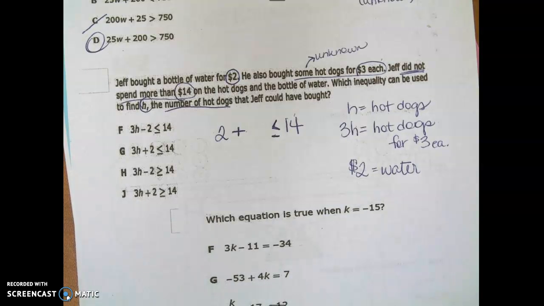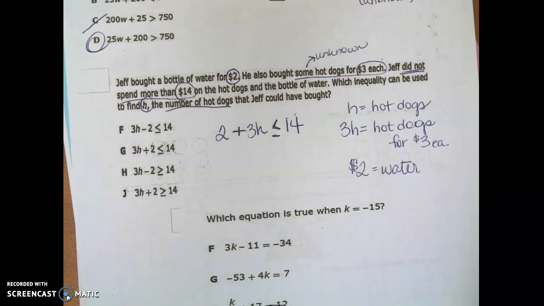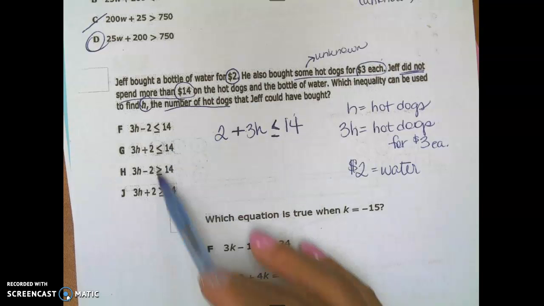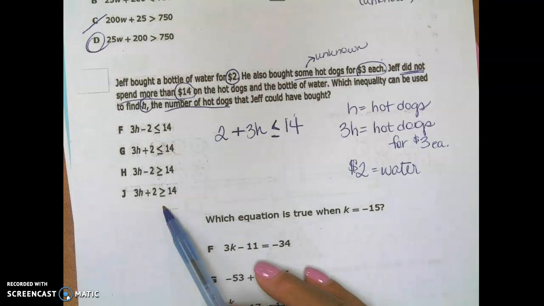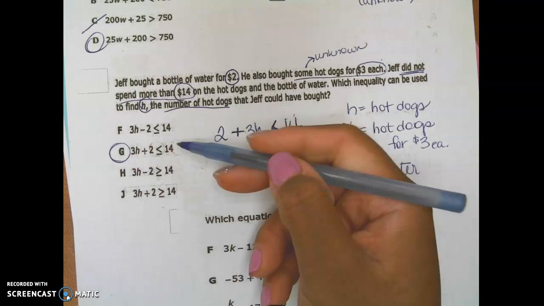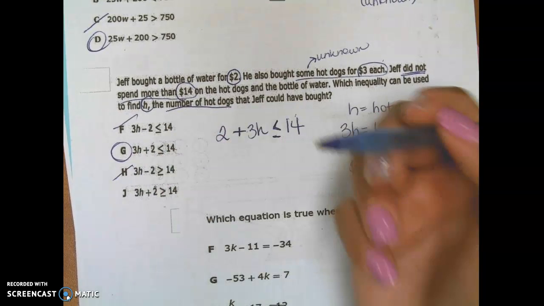When you go to a concession stand, you total things up, you add things up. 2 plus 3H. Now that I have written my own inequality, only one of these will make sense. Okay? It looks like my answer is going to be G. They're adding here. These are incorrect because they're subtracting the $2 from the hot dogs, and that's not what we're doing.